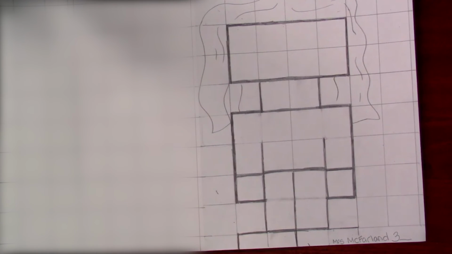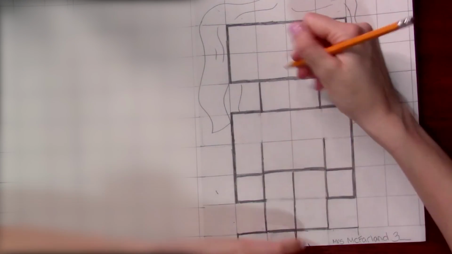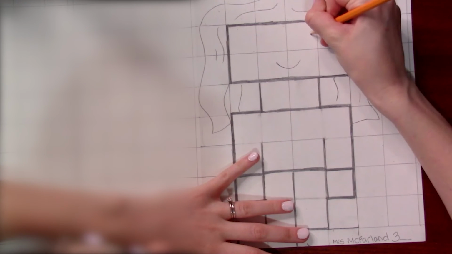And then you can draw your smile and your eyes.